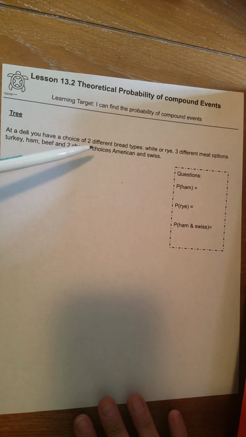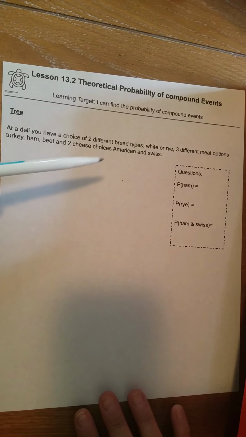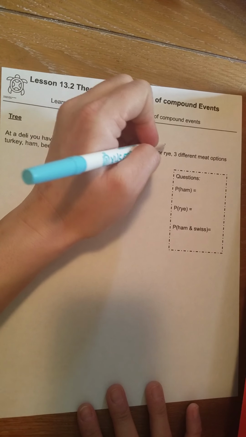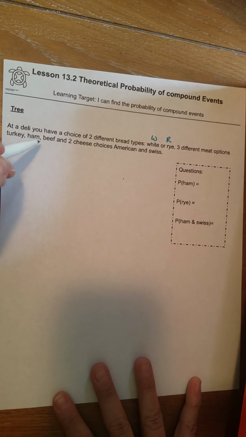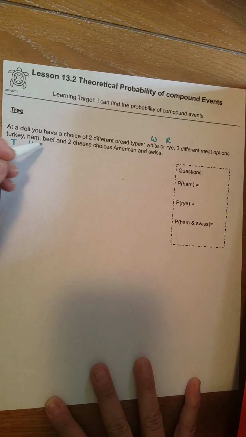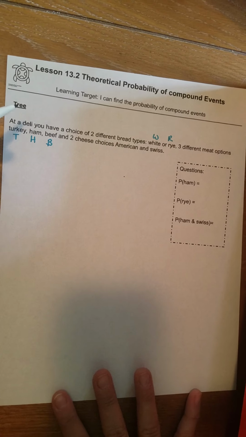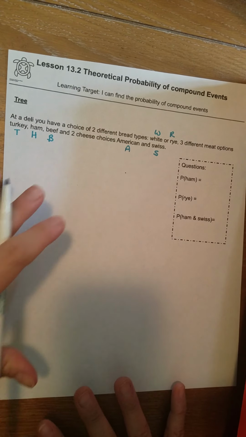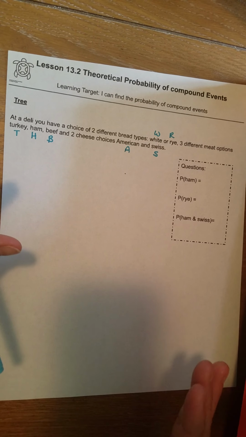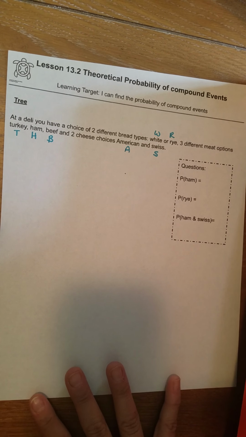problem situation. So at a deli, you have a choice of two different types of breads, white or rye. I'm going to go W and R for white and rye. Three different meat options, turkey, ham, and beef. And two cheese choices, American or Swiss. So we are going to list out all of these things as a tree.